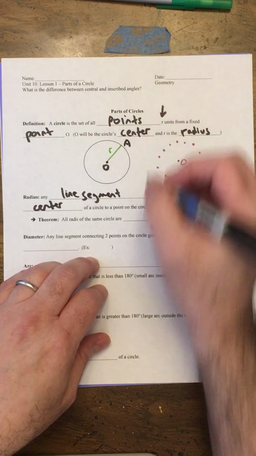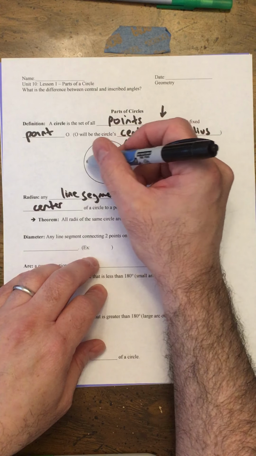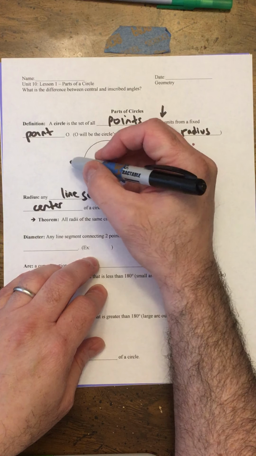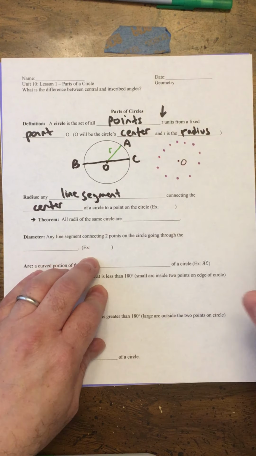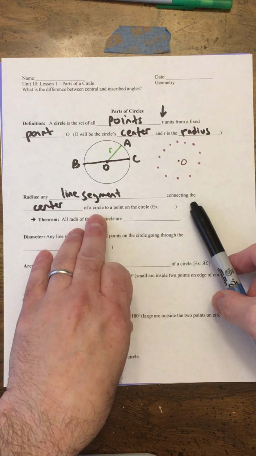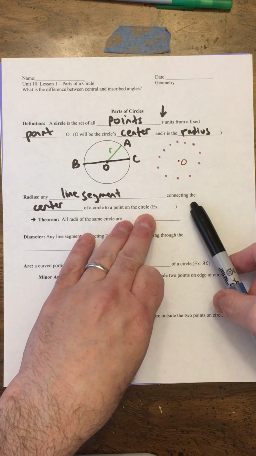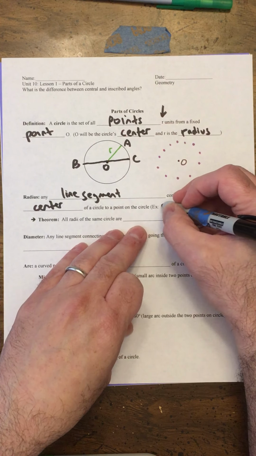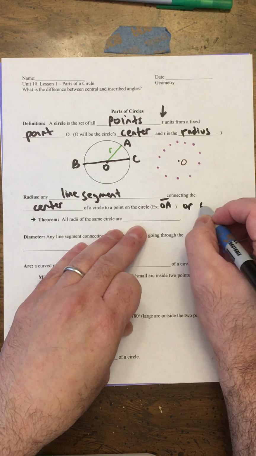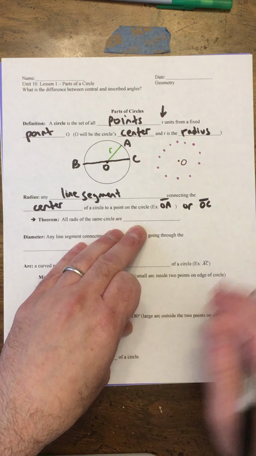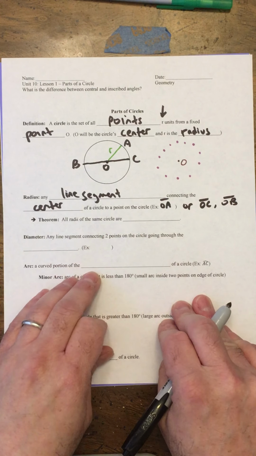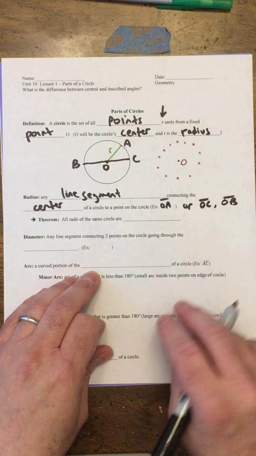Let's call this point A. I'll make a line segment going across here. We'll make this B and C. Okay, so we're connecting the center of the circle to a point on the circle. So for example, OA, that's a radius, or OC is also a radius. Also, OB is a radius. Okay, those are all the segments that are the radius.